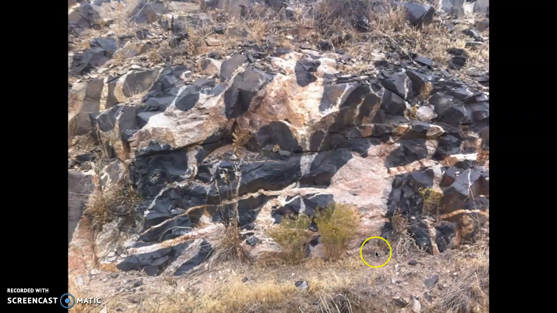The first one is a series of, we would probably just call them dikes or intrusions. The black rock is the rock that was existing, that was already there. It had a lot of fractures and cracks in it. And then the pink rock is the rock that intruded it. And you'll notice that those intrusions go in many different directions. I took this picture out in Colorado.